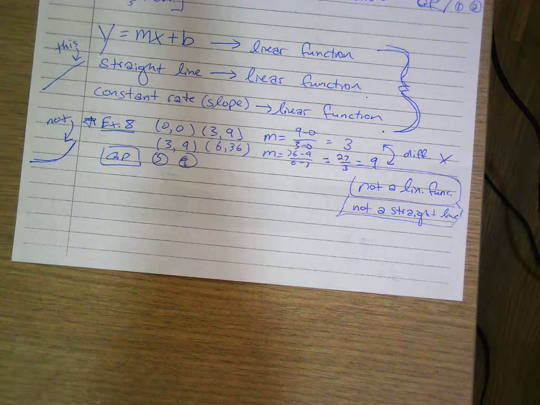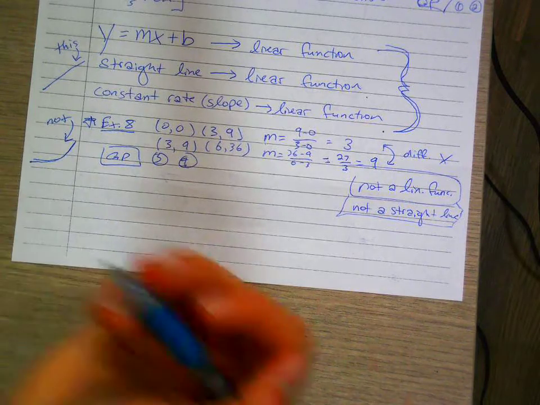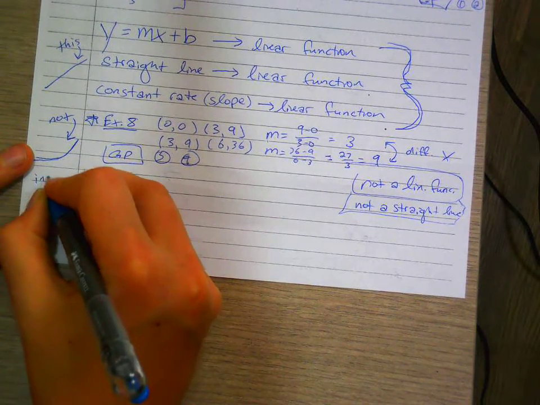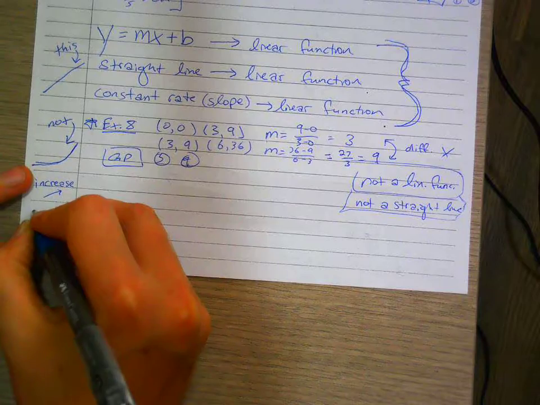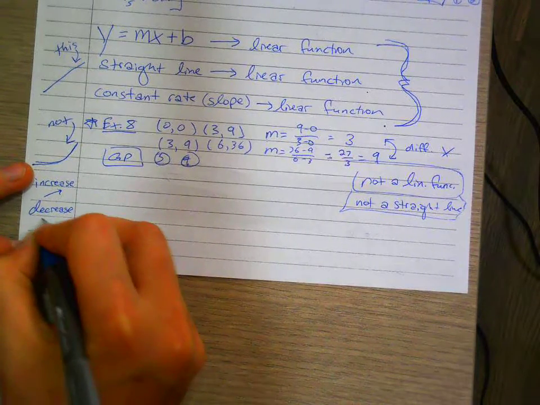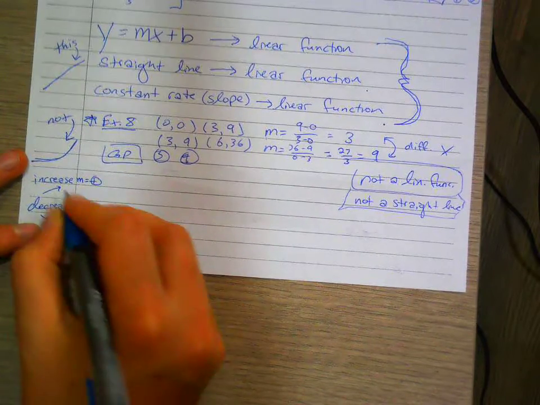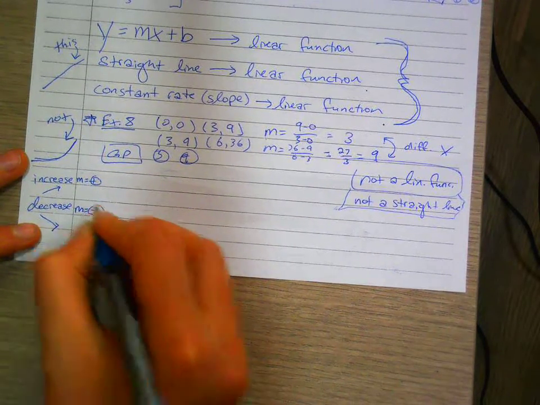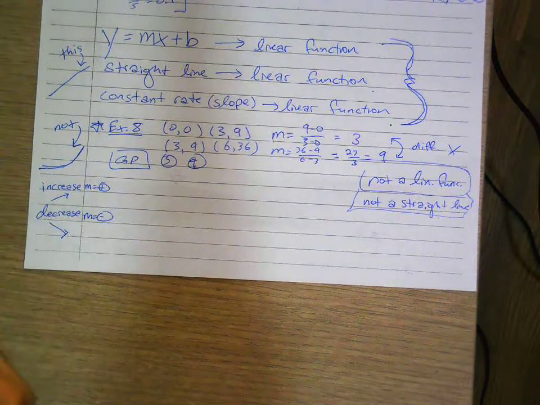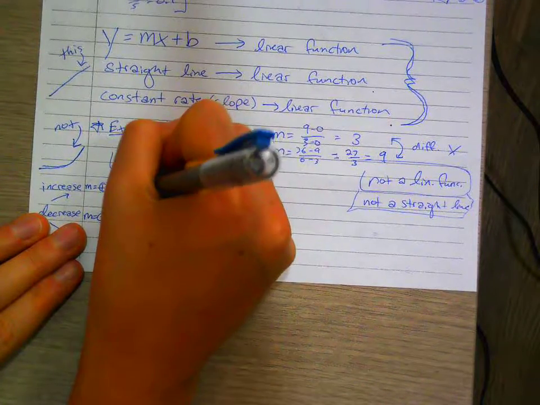Now we're going to use some graphs to describe functions. Increasing is when the graph goes up, and decreasing is when it goes down. So pretty easy. Remember, m is positive when the function is increasing, and m is negative when it's decreasing. So you can remember by this. Let's try it in an example.